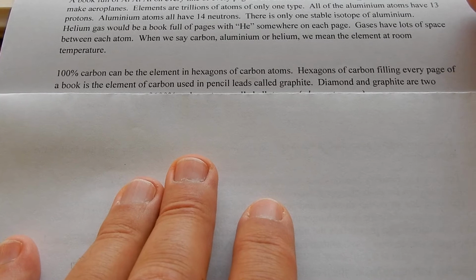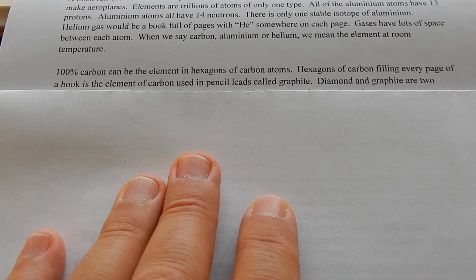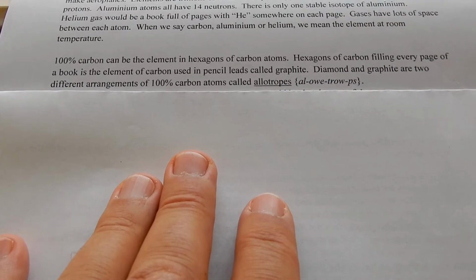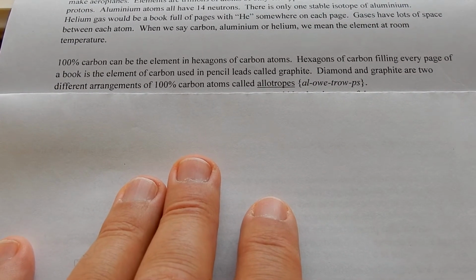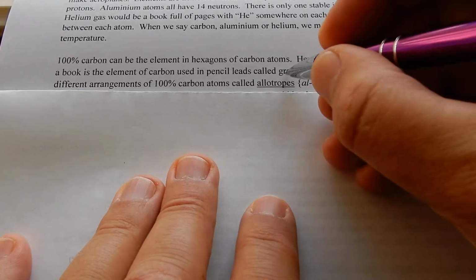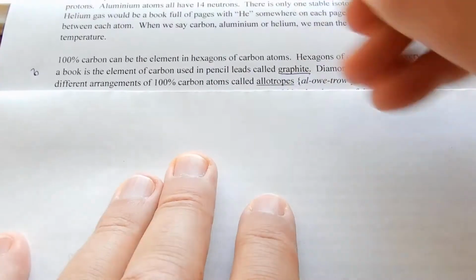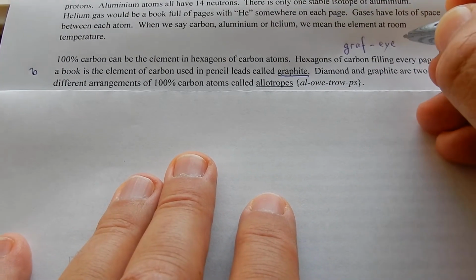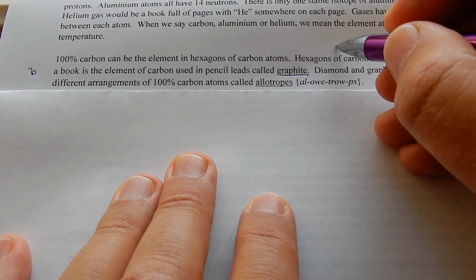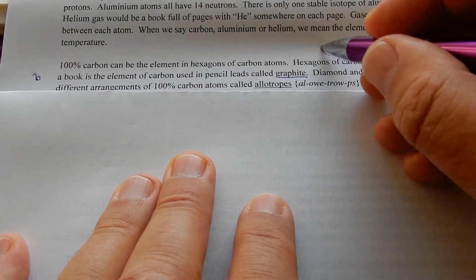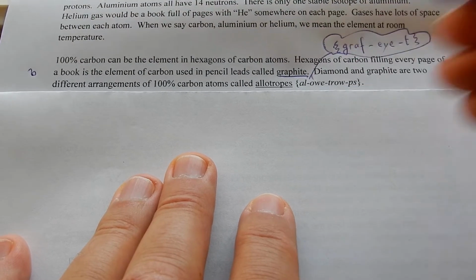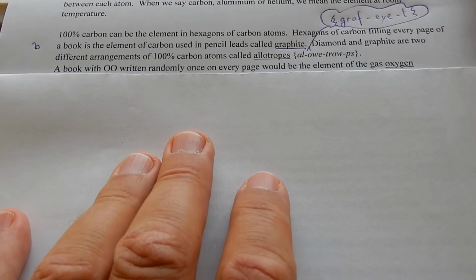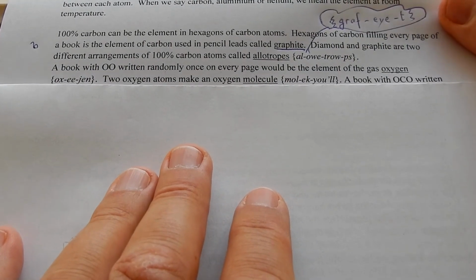100% carbon can be the element in hexagons of carbon atoms. Hexagons of carbon atoms filling every page of a book is the element of carbon used in pencil leads called graphite. Diamond and graphite are two different arrangements of 100% carbon atoms called allotropes.